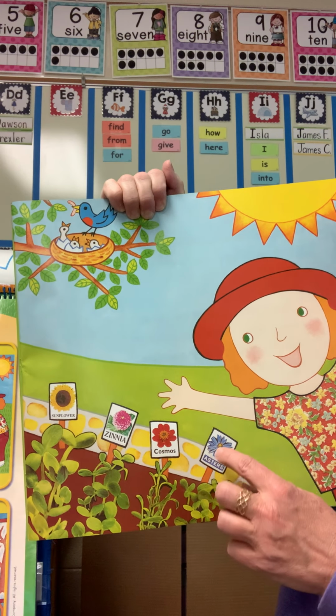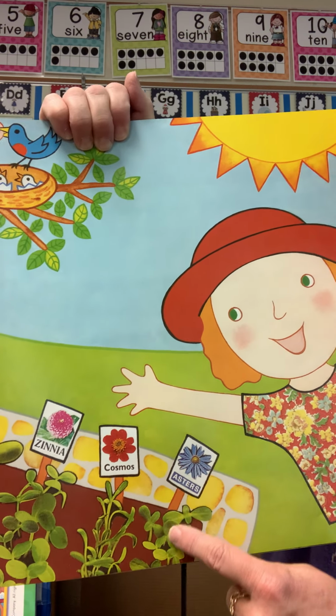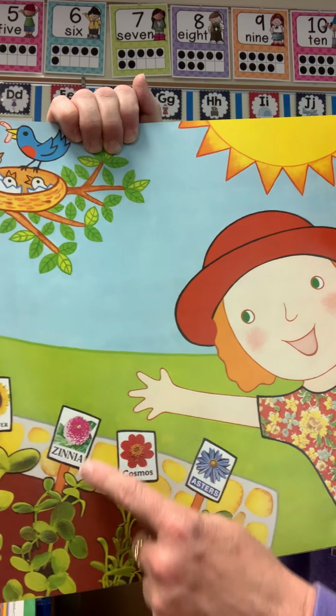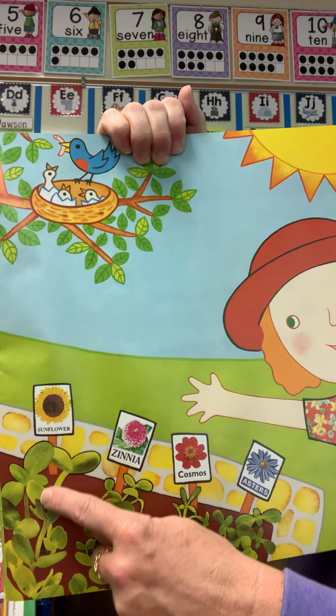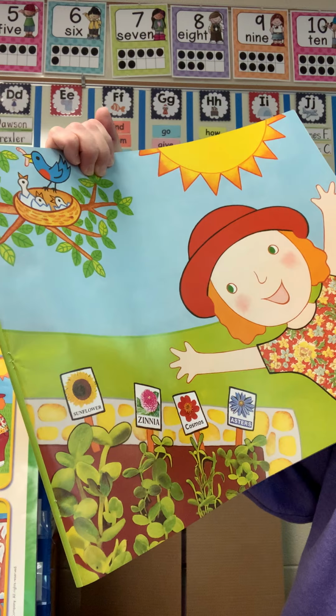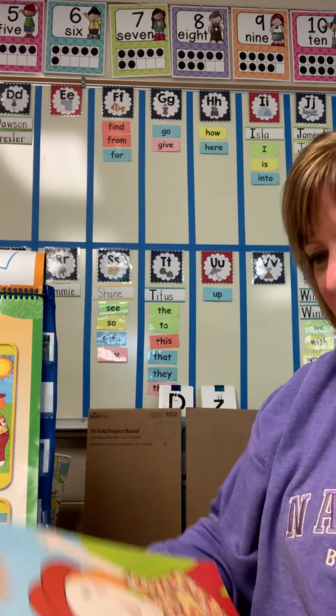How clever is she of a gardener? She labeled each row with the type of flower that she planted. That's very cool. That's a sunflower. That's one of Miss J's favorites.